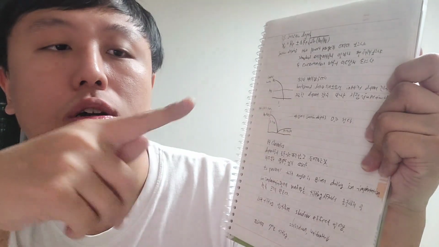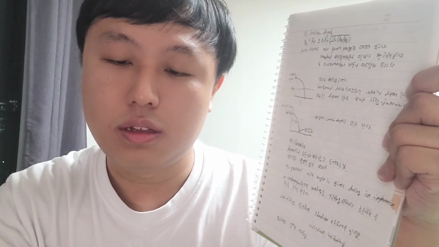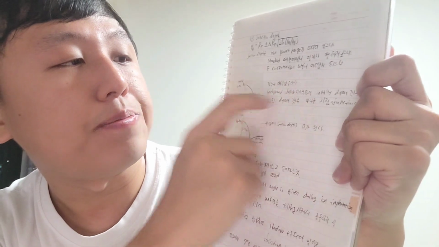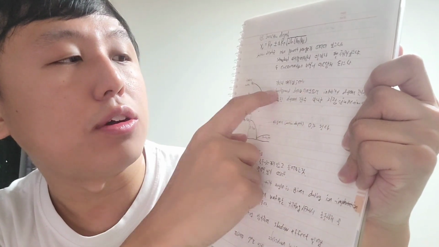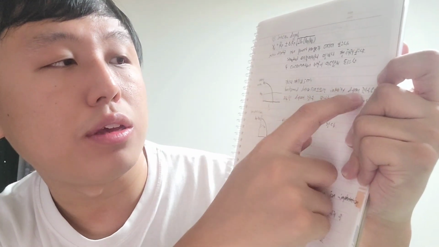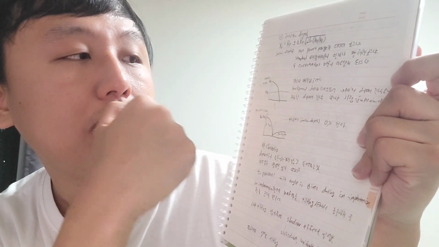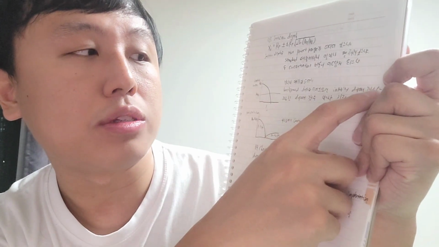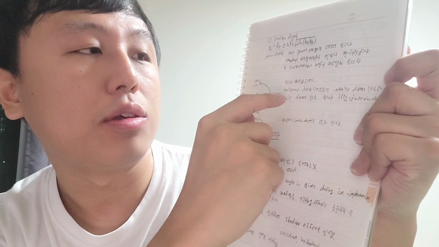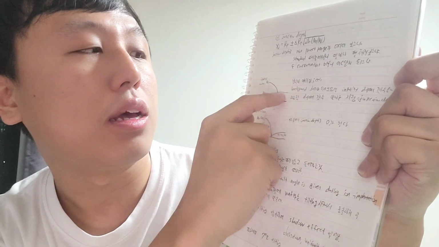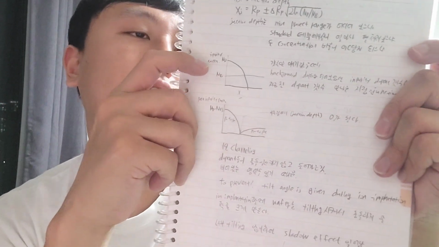If we talk about the number, the background doping and the implanted dopants, this point of the implanted dopants and this NB means the background doping concentration.